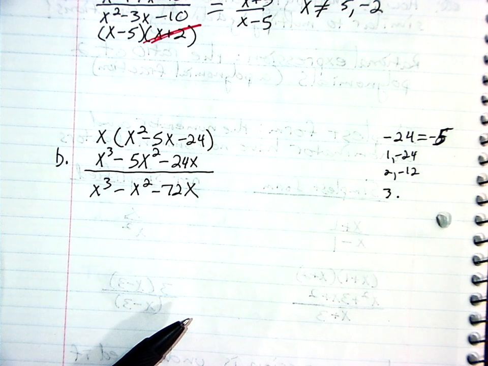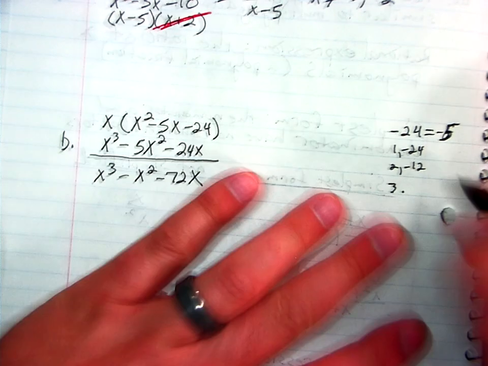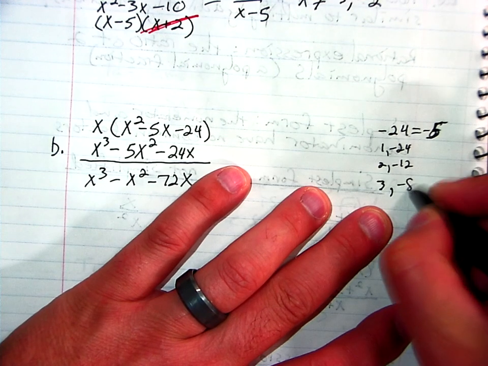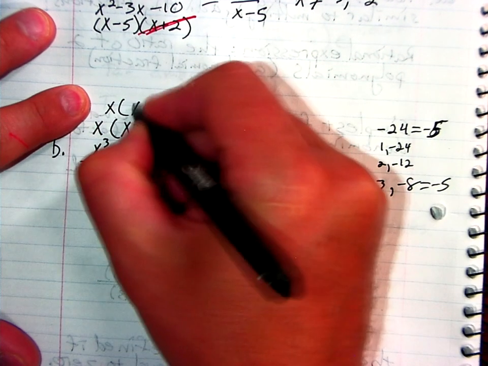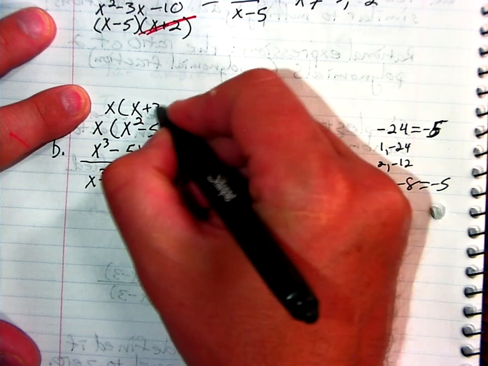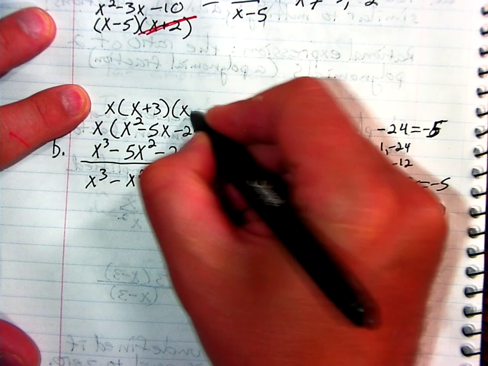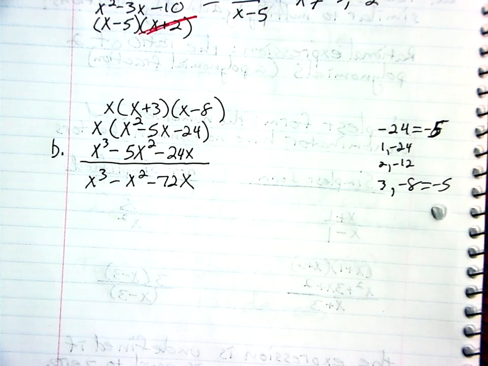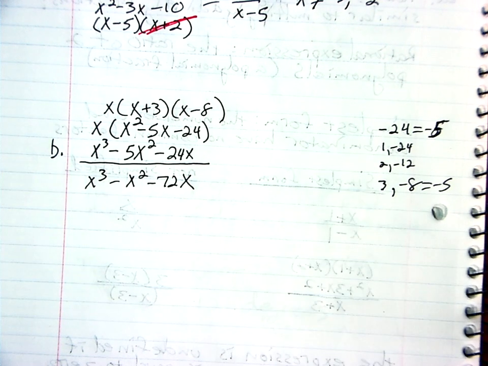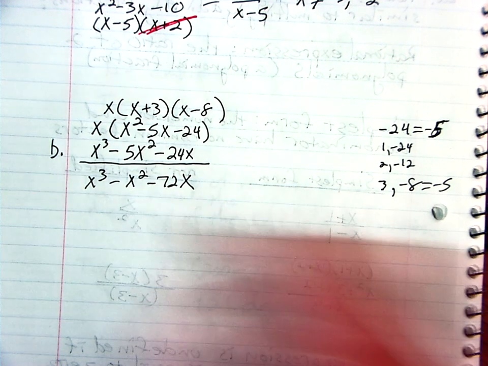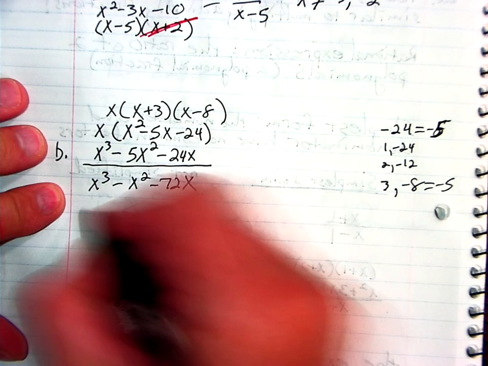All right, so 3 and negative 8 work, correct? So this is going to factor into x plus 3 and x minus 8. So that's why I left space, but you can do it going sideways if you want instead. That's fine. All right, what can I factor out of the bottom?